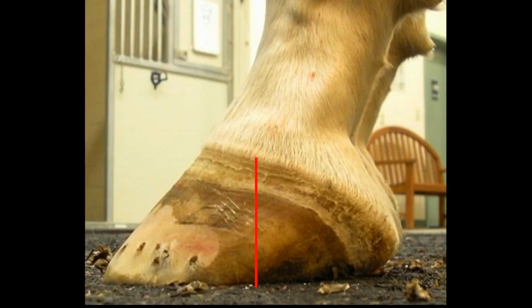You see that the heels have widened and they have a rounded appearance. The heels are well forward, and the horse is standing on the soft tissue structures.